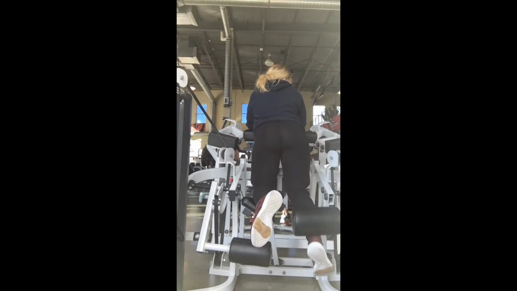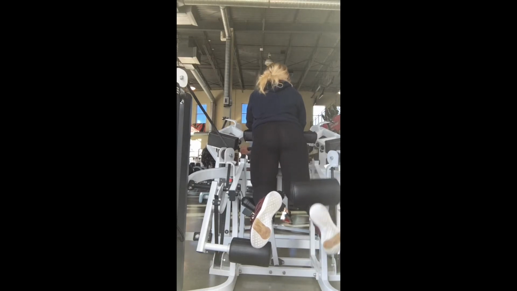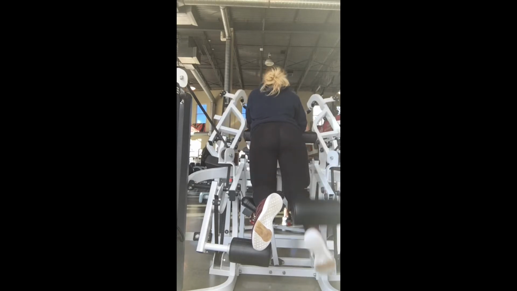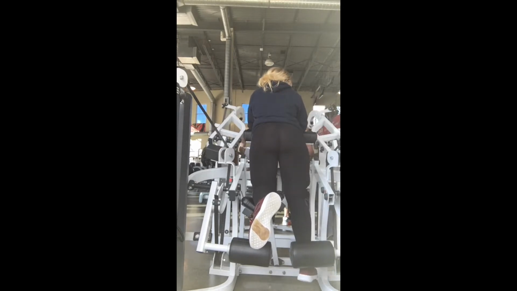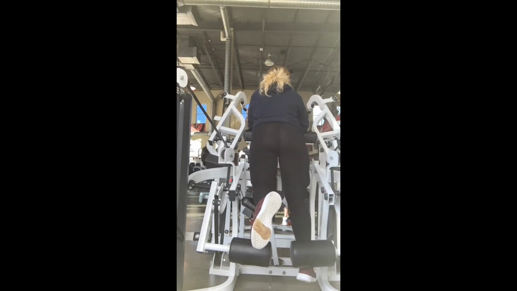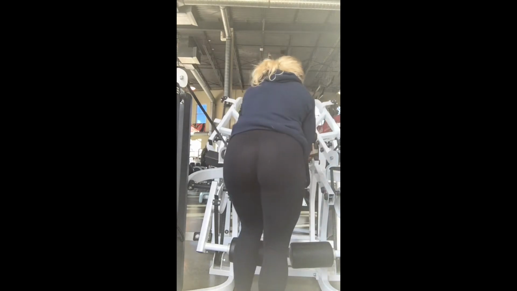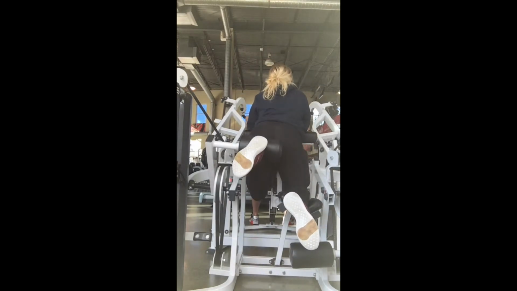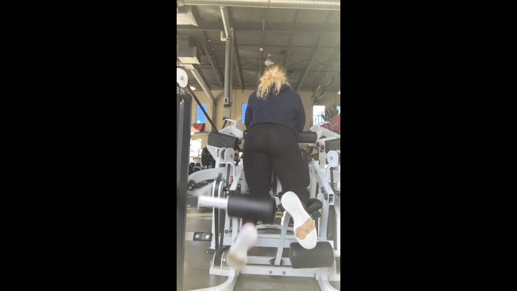For my lower body open kinetic exercise, I have chosen the standing hamstring curl. For this, it's on a fixed machine, so it's kind of hard to change any biomechanical modifications. But in the next video here, you will see that I have changed the biomechanical modification by increasing my weight.